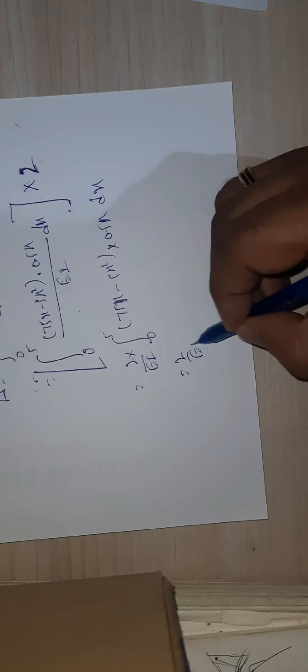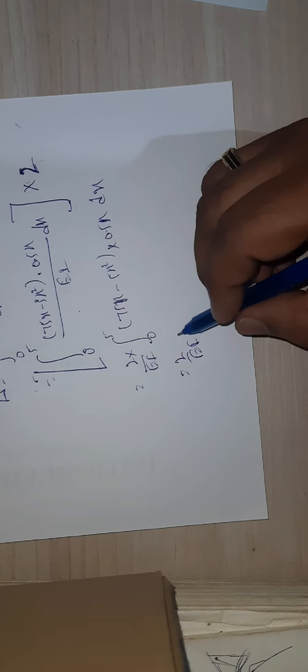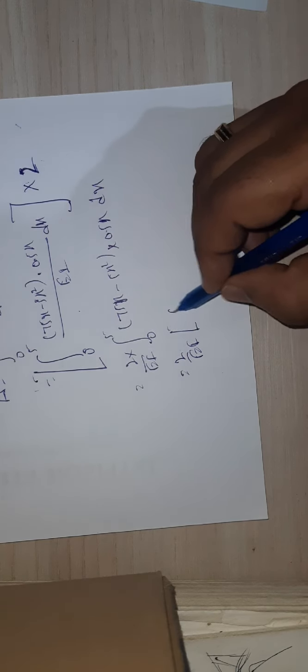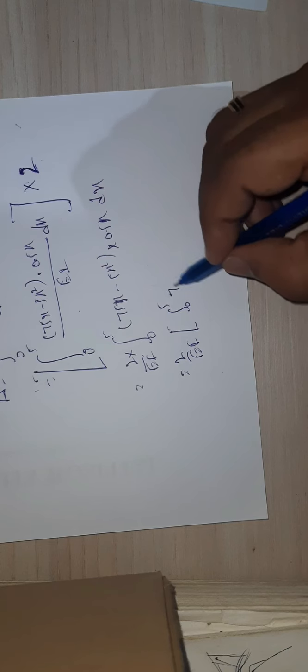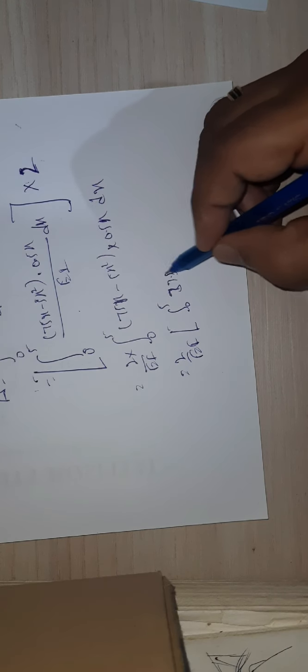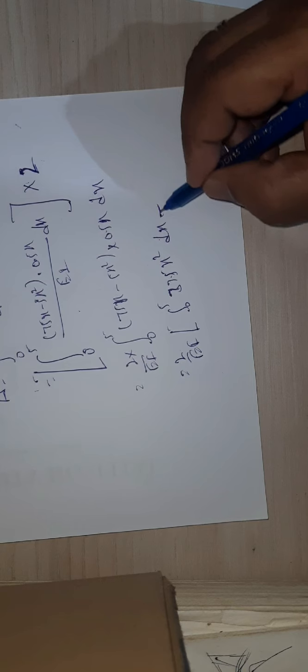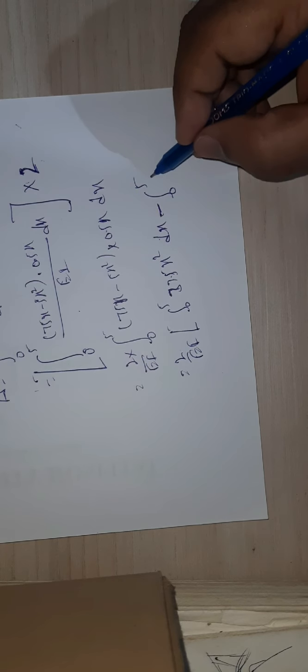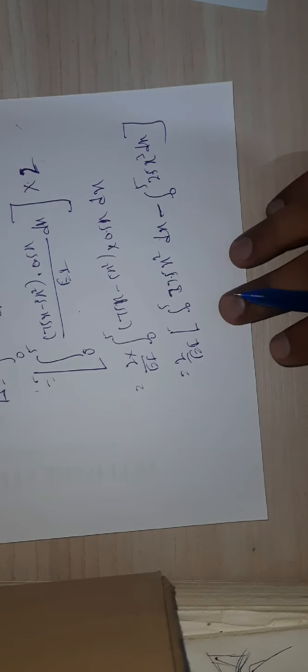So we can write this as 2 by EI, integral 0 to 5 of 37.5x square dx, minus integral 0 to 5 of 2.5x cube dx. Now you integrate it.